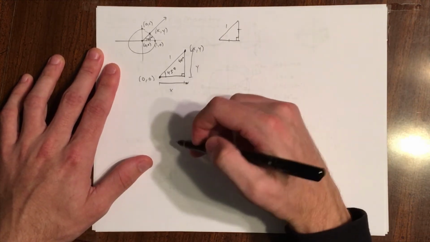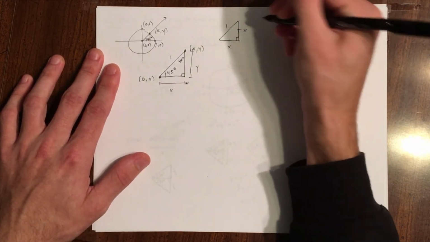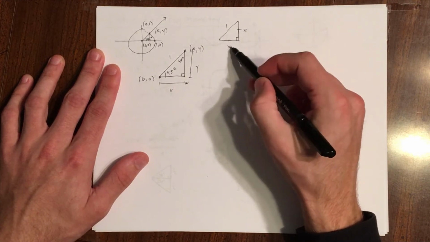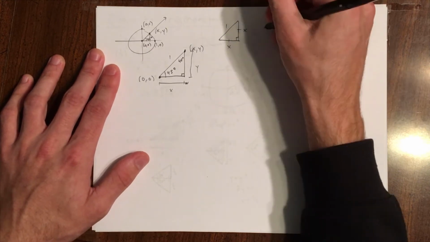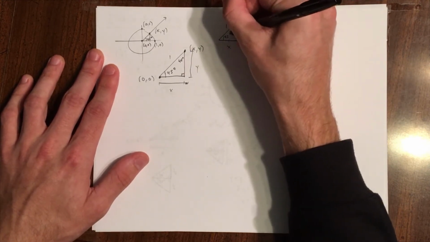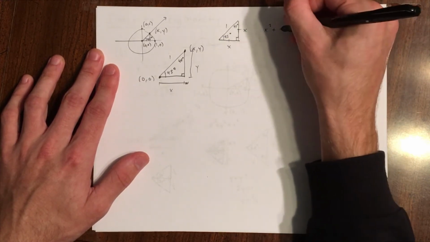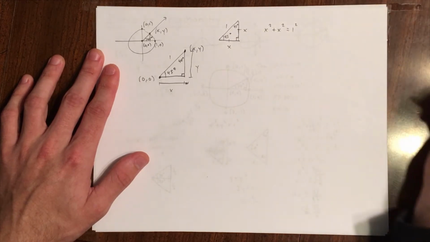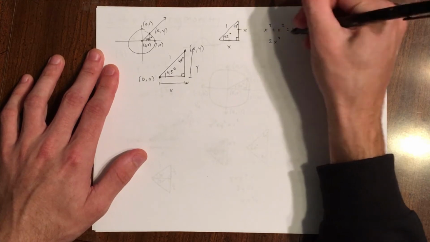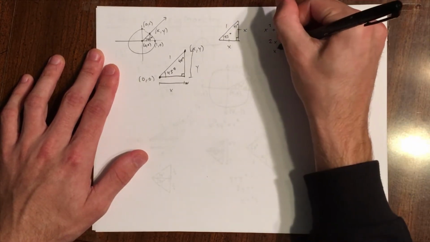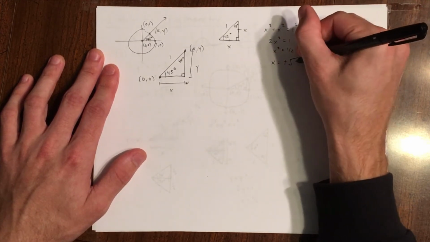So instead of calling them x and y, they should be the same value. So I'm just going to call them both x, since they should be the same number, right? This is a variable representing a number, so they should be the same. And now we're actually going to use the Pythagorean theorem again. That's also 45 and 45. So x squared plus x squared is equal to 1 squared. Since these are like terms, we can combine them and get 2x squared. It's equal to 1. So x squared is equal to 1/2. So x is equal to plus or minus the square root of 1/2.